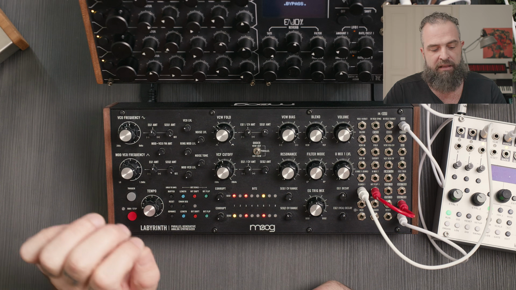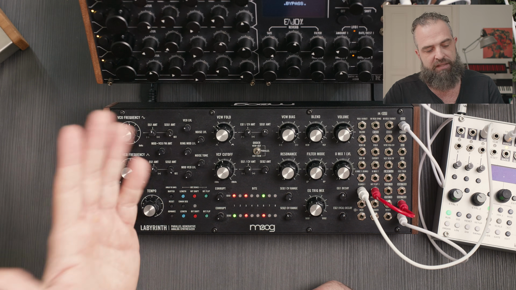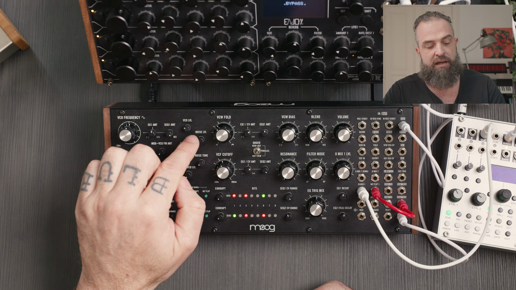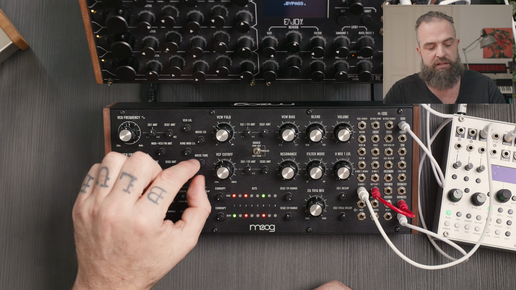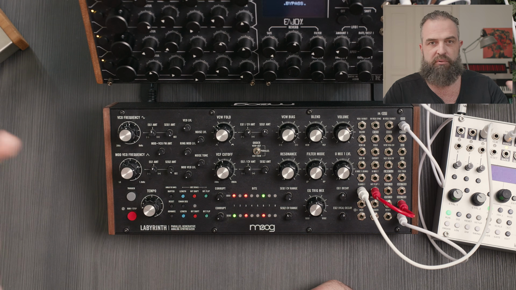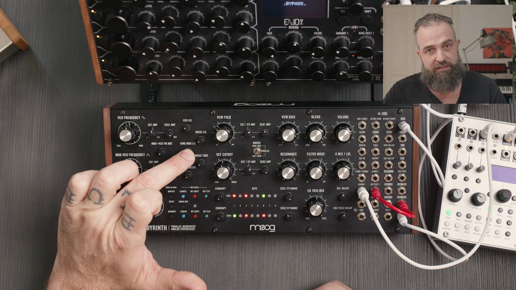You have then a couple of interesting things. The two voices go inside a mixer in this part of the synth. You have a noise level, and the noise generator actually has a tone control, so it can be more white, or a brown kind of noise. Then you have a ring modulator.